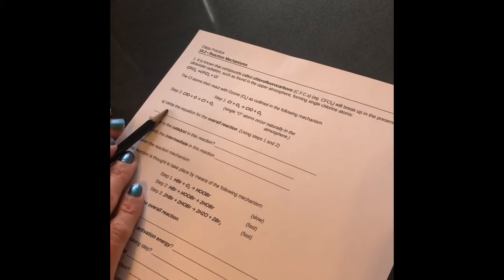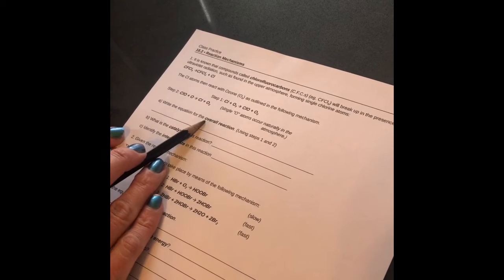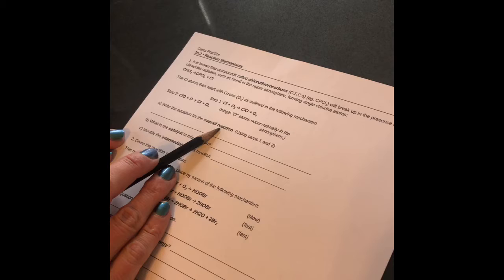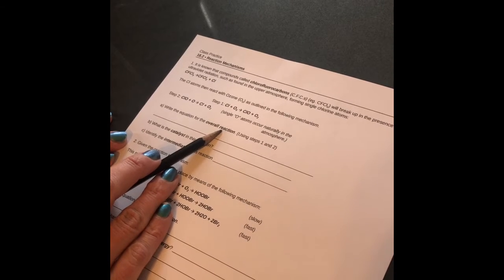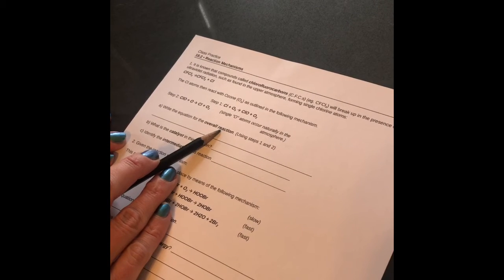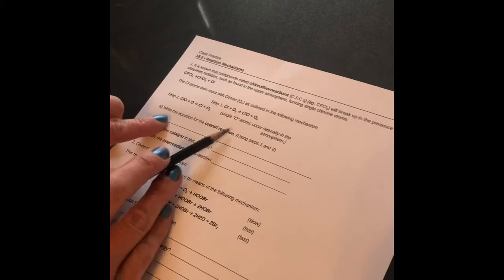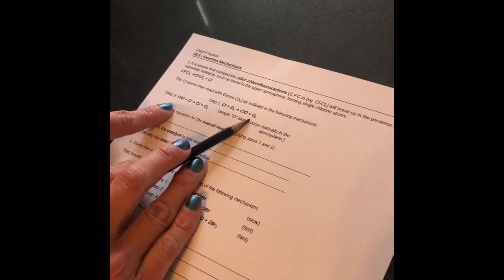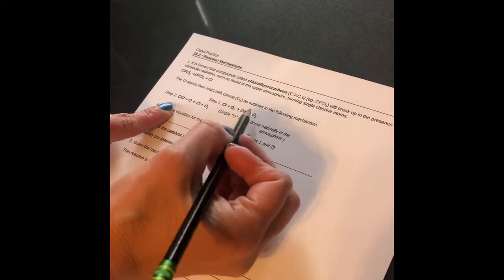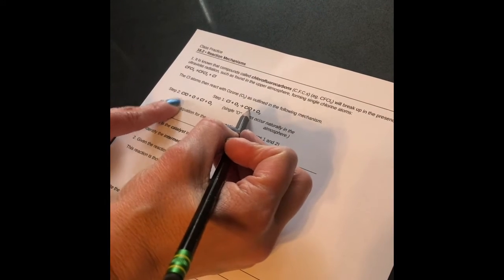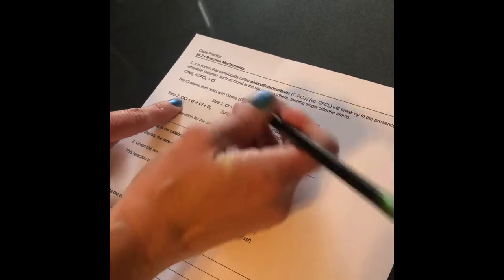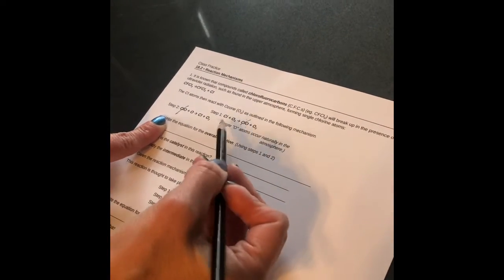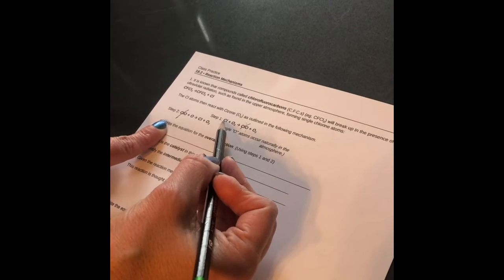The first question says, write the equation for the overall reaction. Your overall reaction does not include your catalysts and intermediates. Those have canceled out within the reaction. So in looking at the reaction, you look for commonalities. What sort of things are the same on opposite sides? So here we see chlorine monoxide on one side and chlorine monoxide on another side. They end up canceling in the reaction. Chlorine also ends up canceling in the reaction.